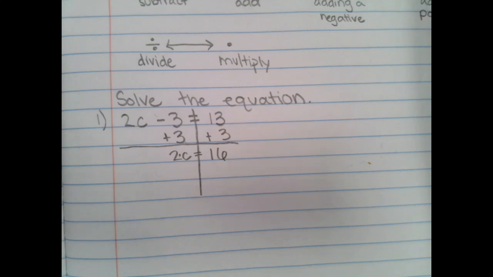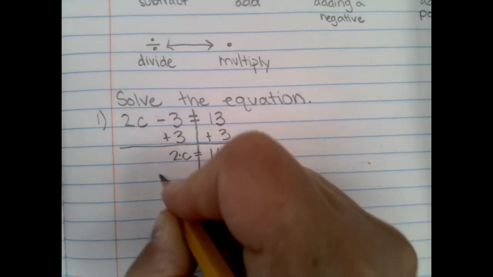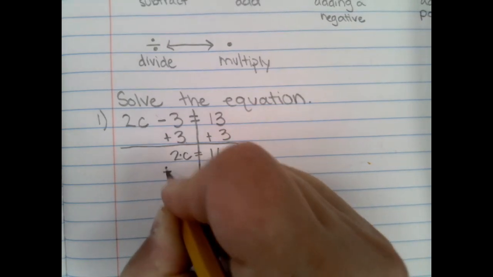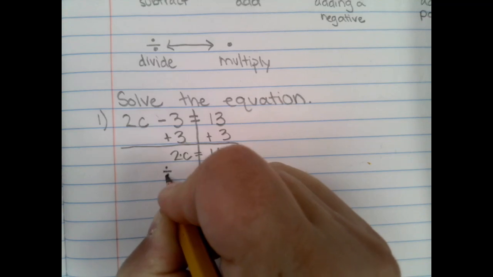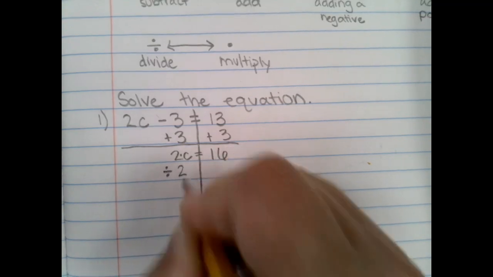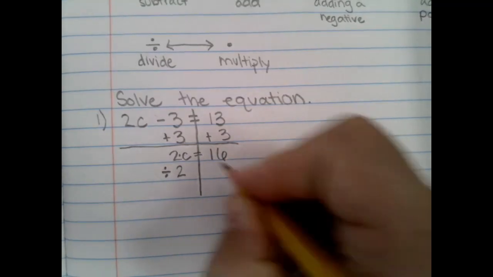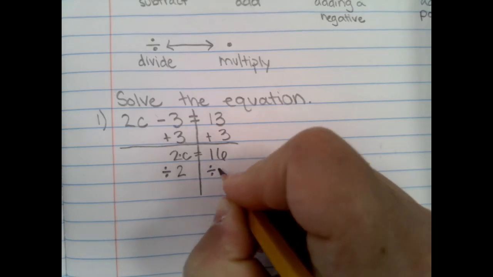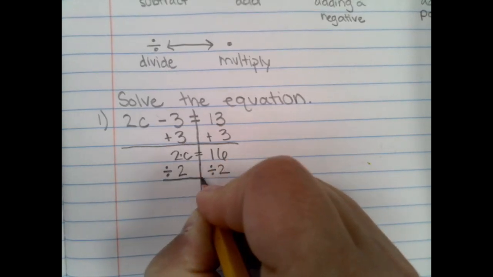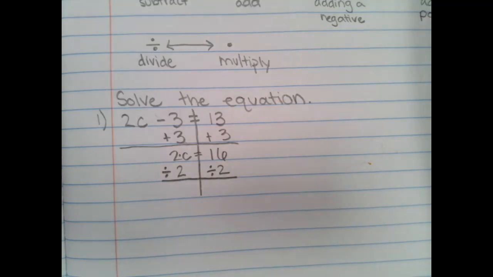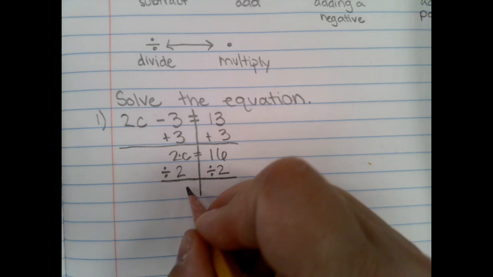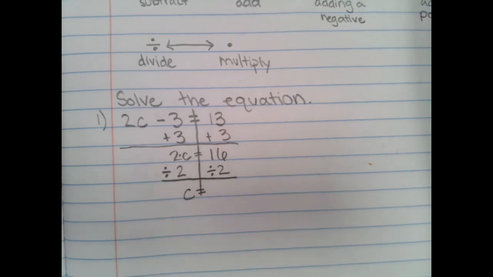And how do we undo times? Divide. In school, do you remember you're going to see that division sign with the line and the 2 dots? So divide by 2, and if we do it to one side, other side. So on the left side here, 2 divided by 2 is 1, and 1c is just c. 16 divided by 2, 8.